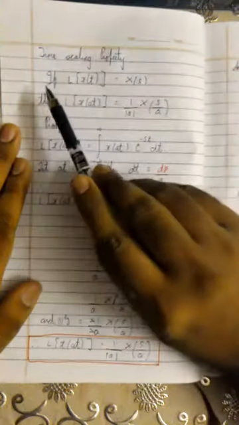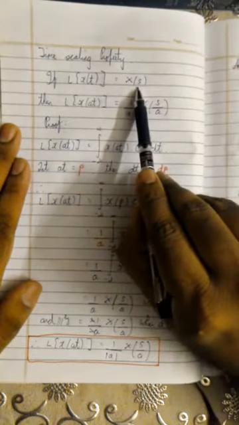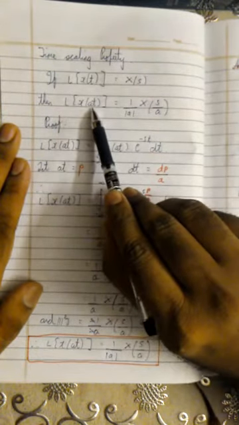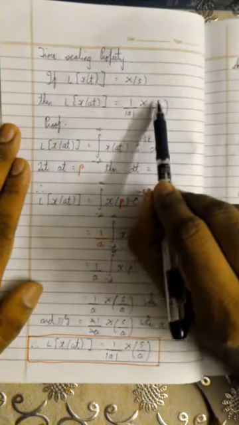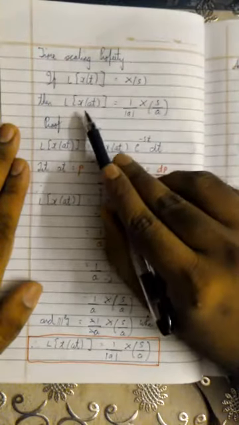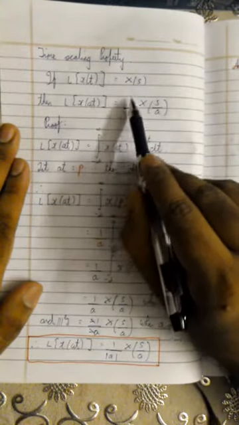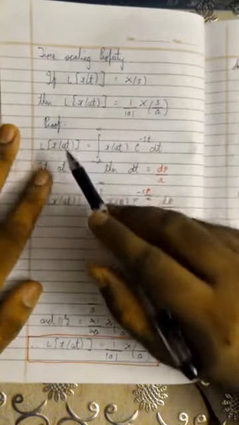So here the statement is, if the Laplace transform of x of t is equal to X of s, then the Laplace transform of x of a t is equal to 1 by mod a into X of s by a. Here mod a means whether a is negative or positive, the a in the denominator will always be positive. So let's look at the proof.